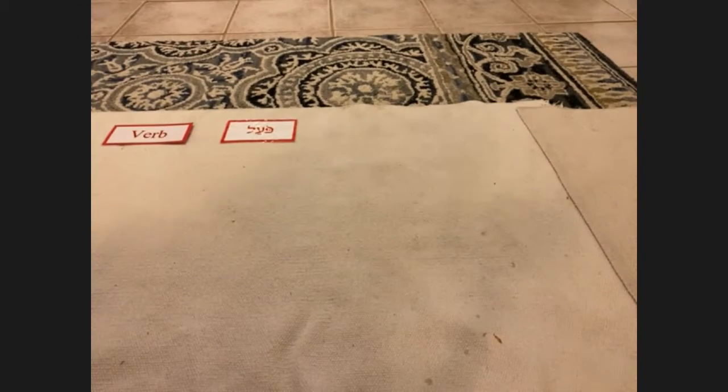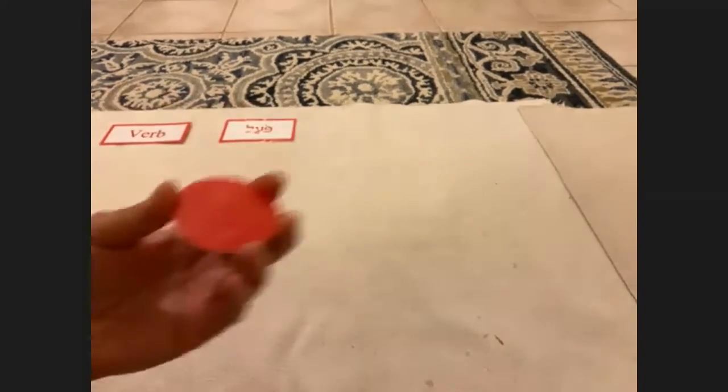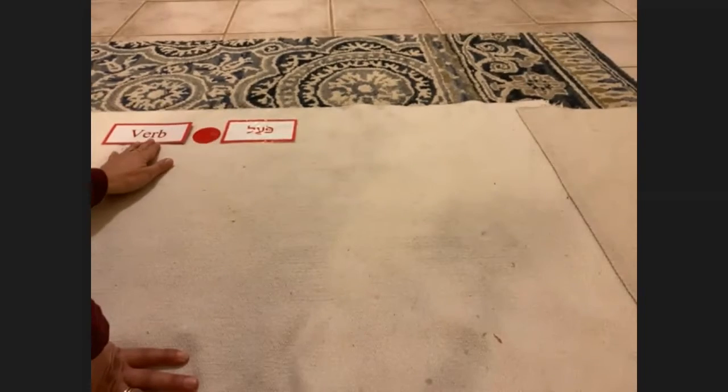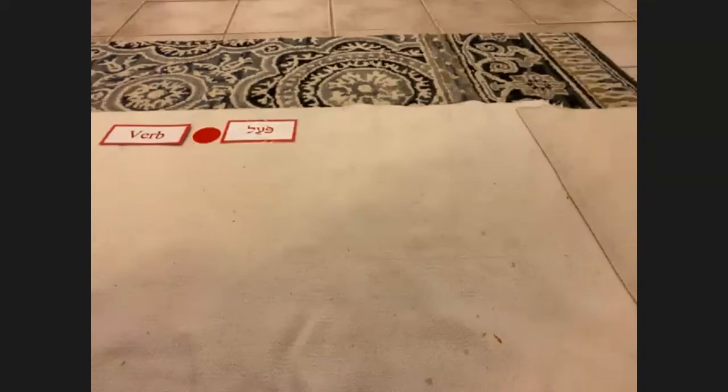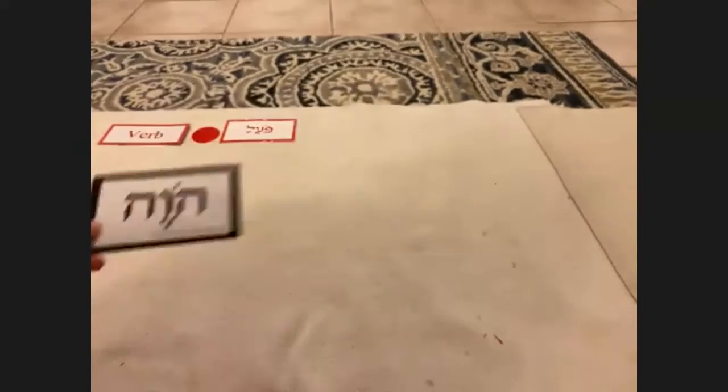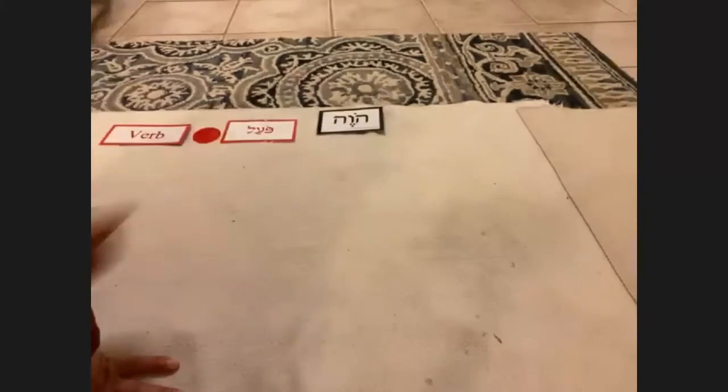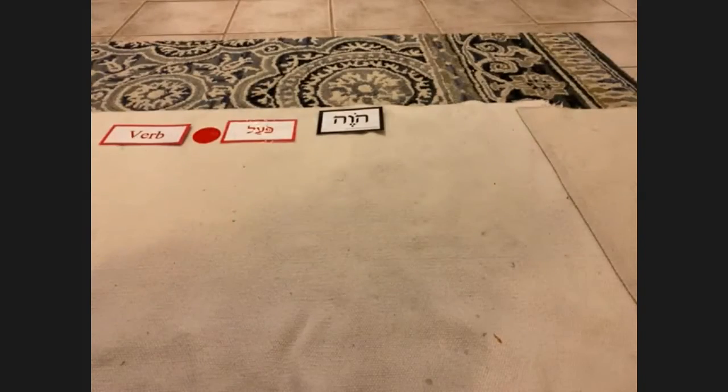And verb is the red sphere that Rivki showed you. And they learn how to conjugate verbs in Hoveh, which is present tense. They learn how to conjugate for male singular, male plural, female singular, and female plural.